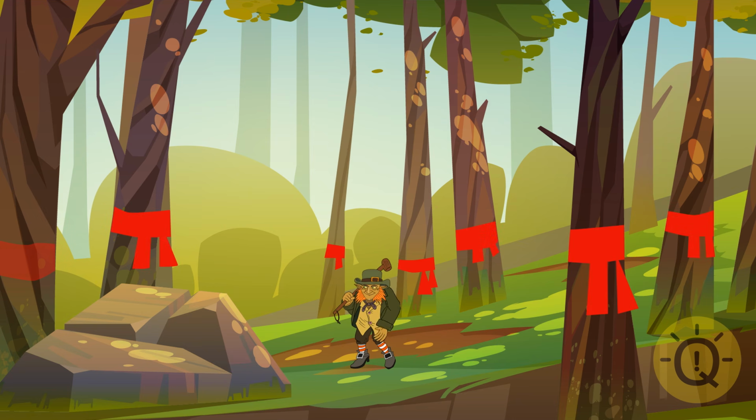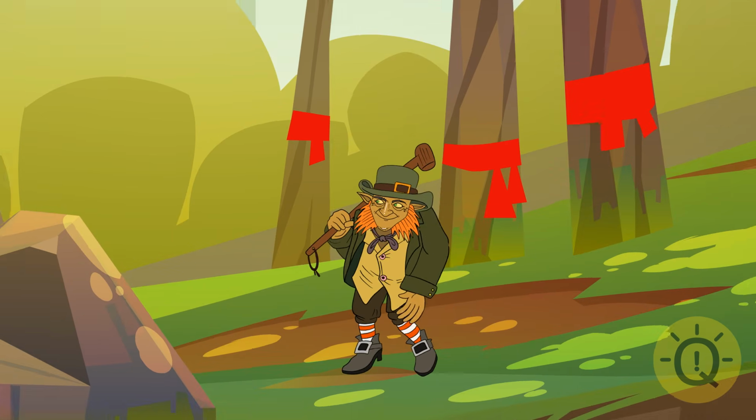He tied a red ribbon on every tree in this forest. Tricky leprechauns.